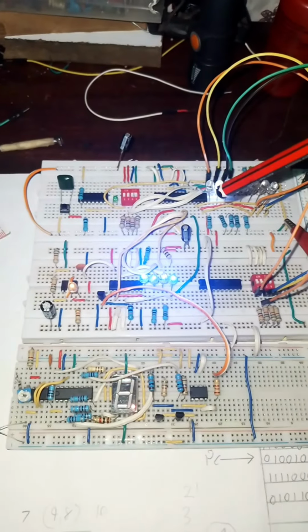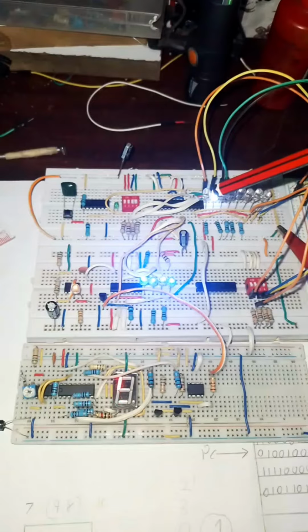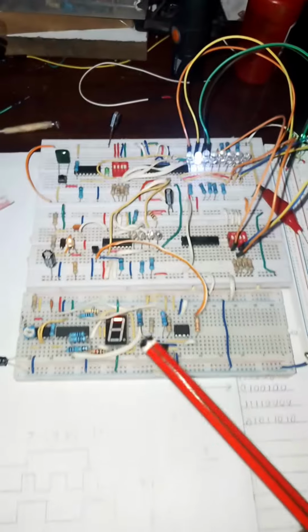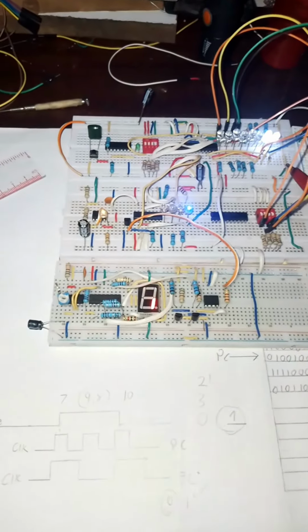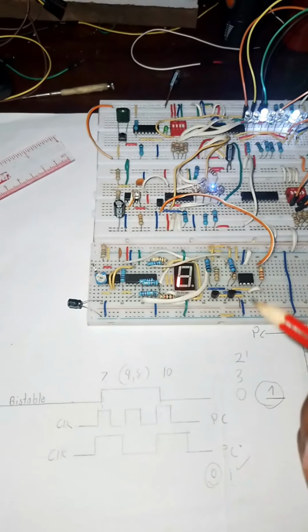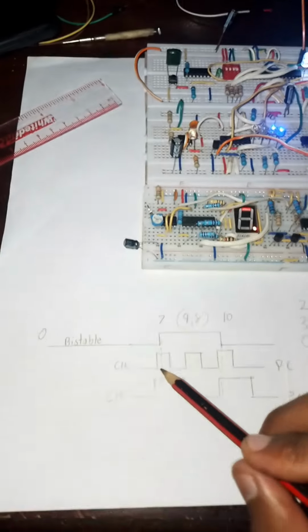Later in the week, we are going to connect these outputs into the instruction register, and from there we can manipulate it in the control unit. So I said that this method has some disadvantages. One of them is this.